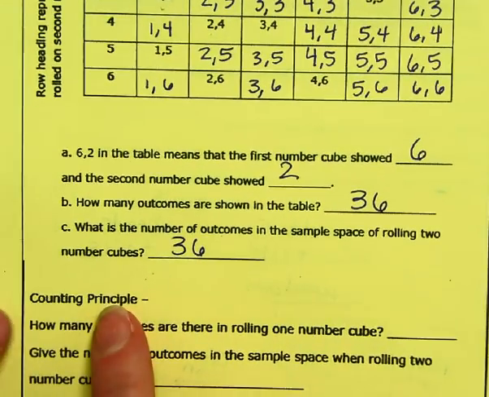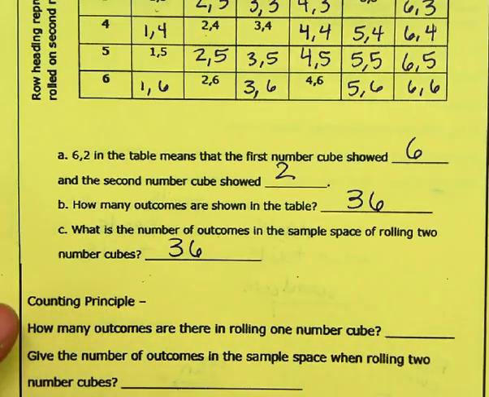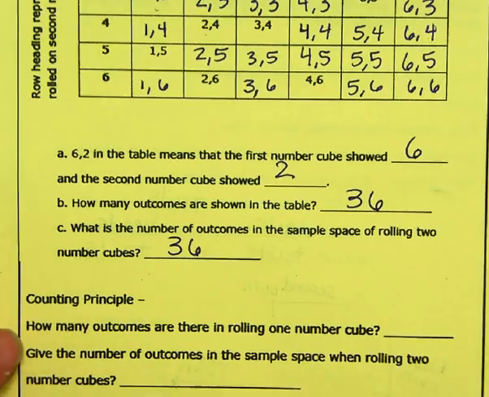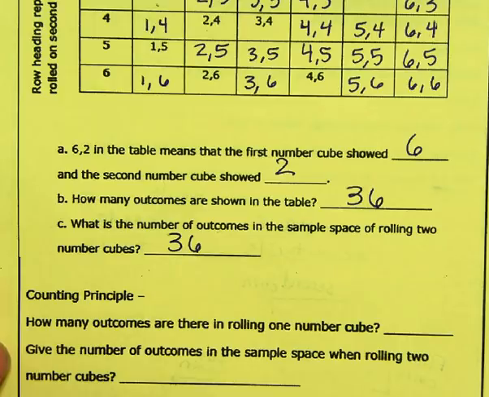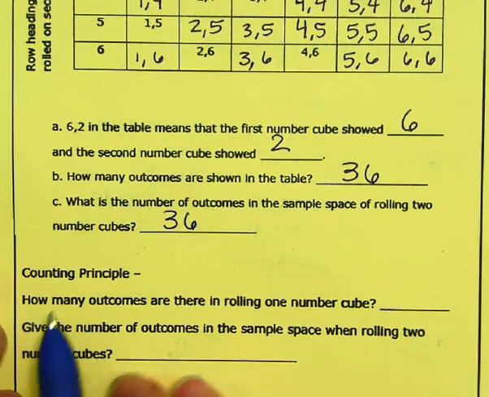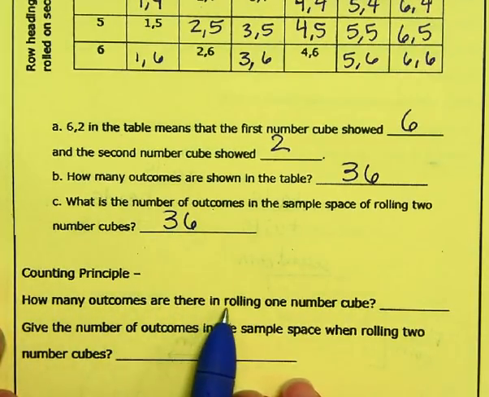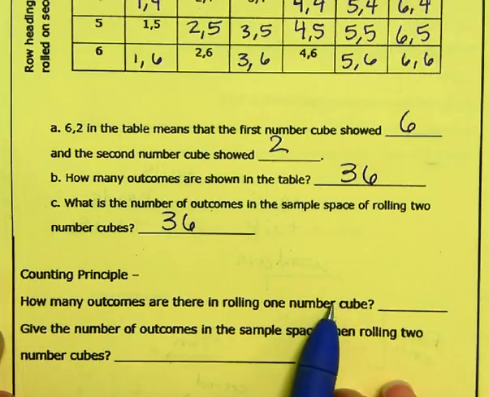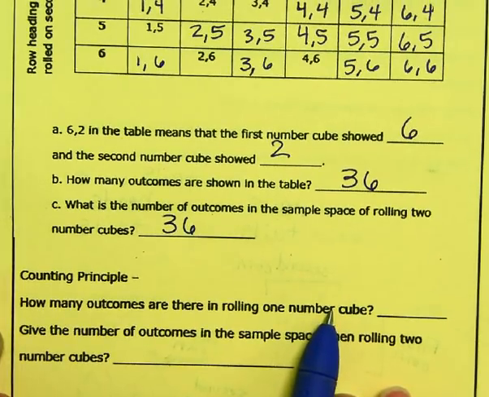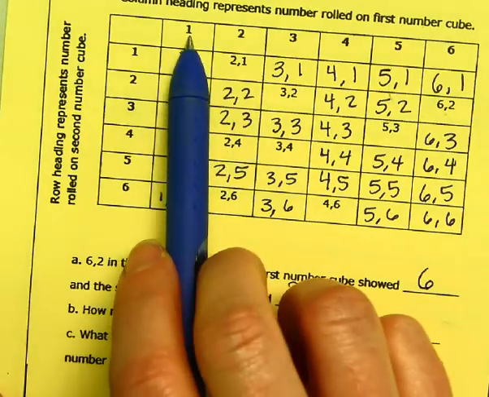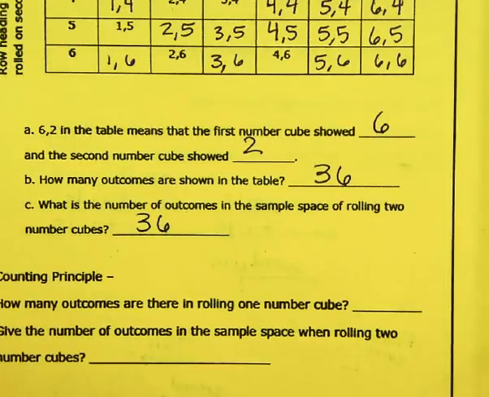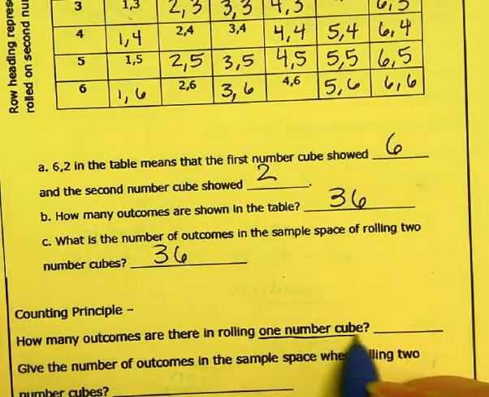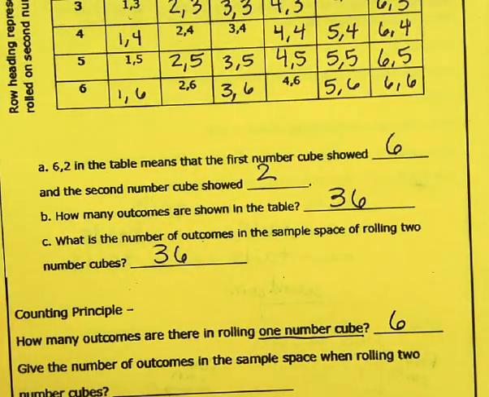Okay, the counting principle, though, tells us that we can find outcomes for event 1 and multiply times outcomes of event 2. So how many outcomes are there in rolling 1 number cube? If you just have 1 number cube, your only options are 1, 2, 3, 4, 5, and 6. So we only have 6 if you roll 1 number cube. 6 outcomes.